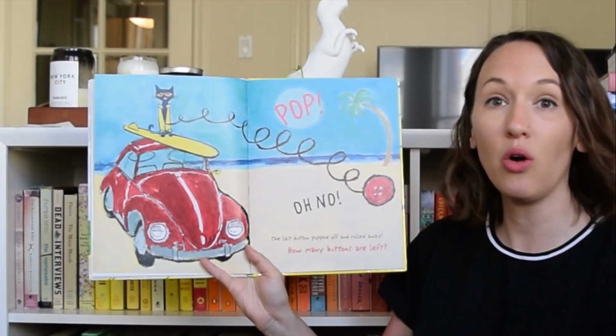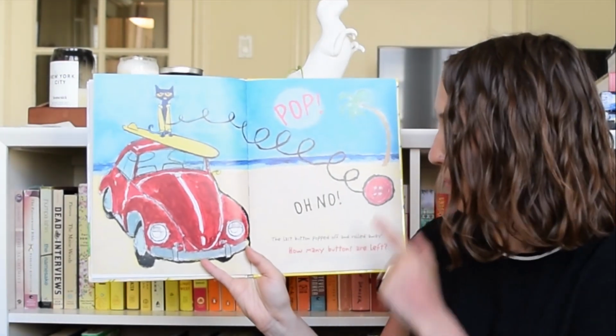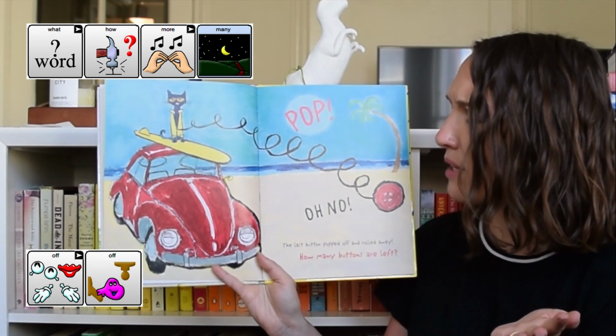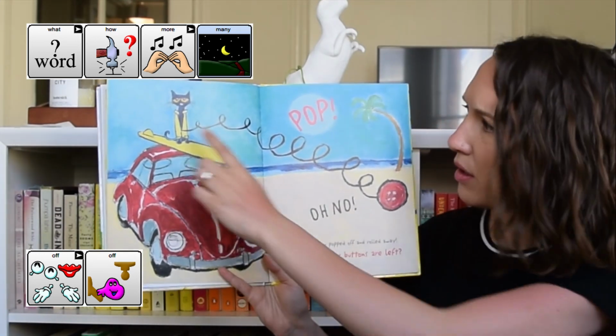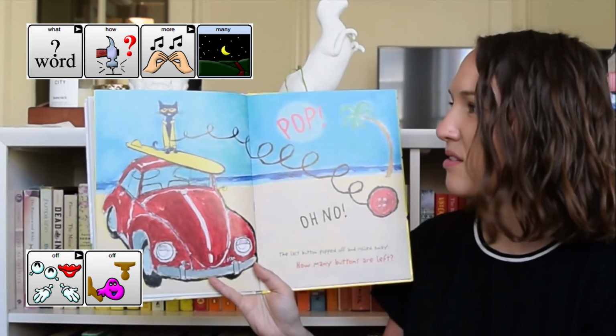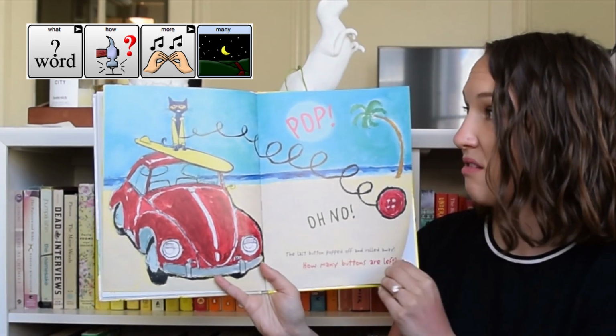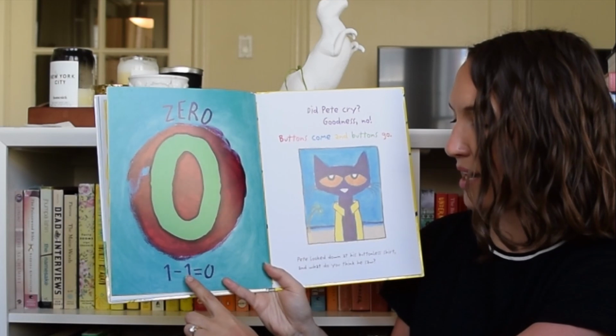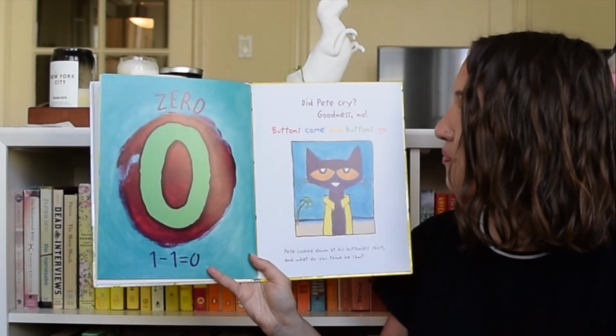Pop. Oh no! The last button popped off and rolled away. How many buttons are left? I don't see any buttons. There are 0 buttons on Pete's shirt. 0. 1 minus 1 equals 0.